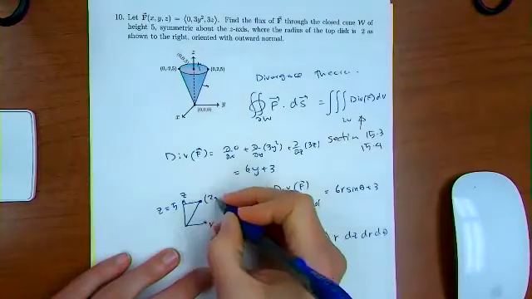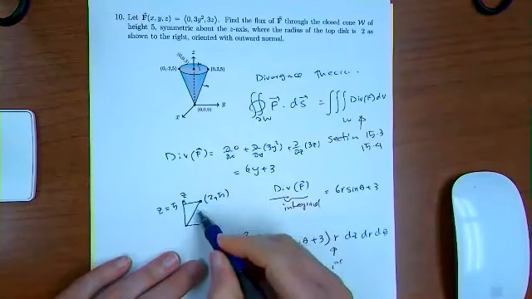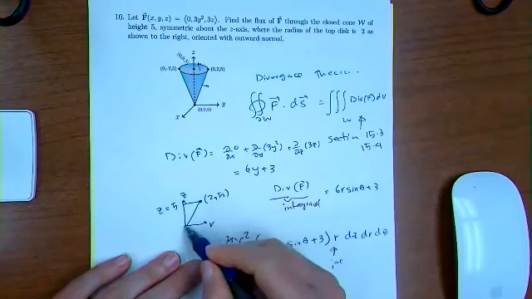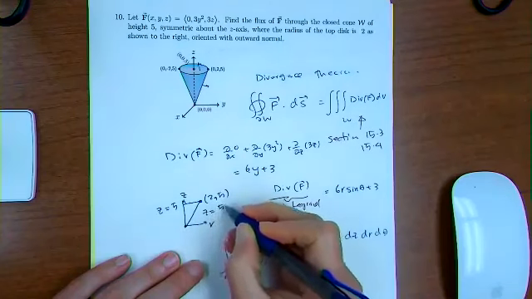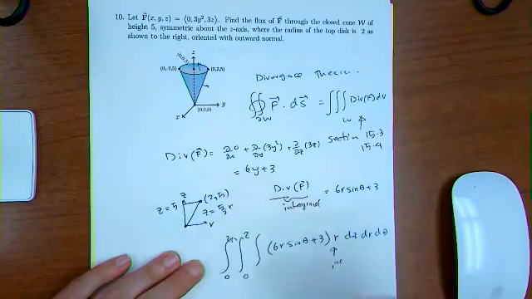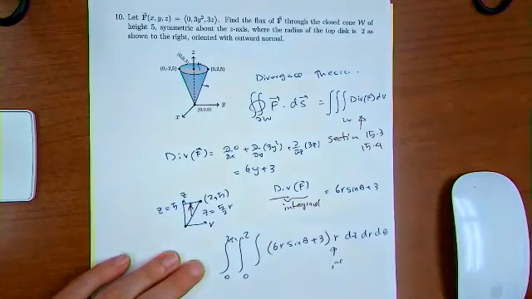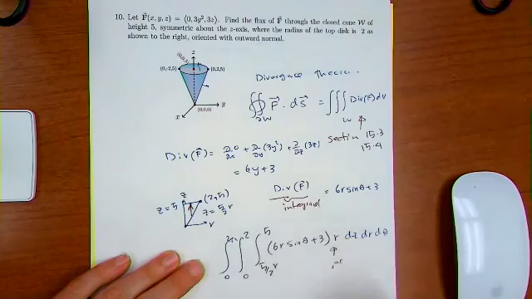That's the point, and finding the slope is easy. The slope is 5 over 2 because this is 0, 0. So z equals 5/2 of r is the equation for the bottom. Remember, I'm doing the z direction first, so it's going to be from 5/2 of r to 5.